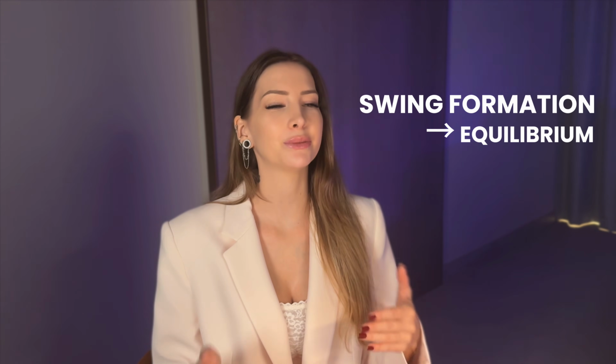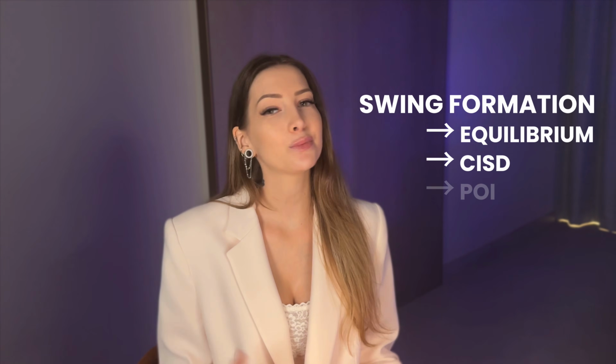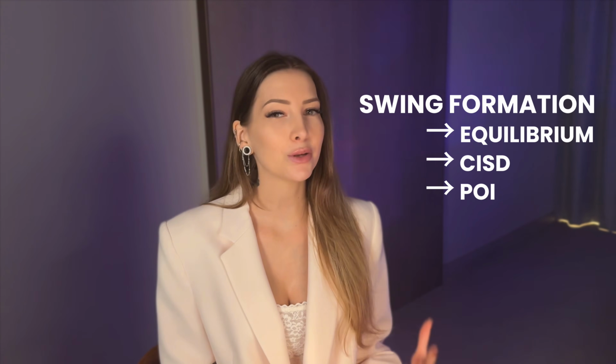So that's the entire framework for finding your entries: the swing formation, the equilibrium, the confirmation through CISD, and the point of interest, whether that's a fair value gap, an ERL sweep, or any other point of interest.